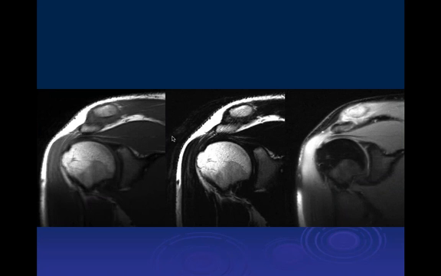Deshali, what do you think of this case? Okay, so we have multiple coronal MRI images of the shoulder, T1, T2, and PD fat set. And within the distal clavicle, there's a lot of bone marrow edema, and there's some fluid signal within the joint space. And then the acromion is relatively inferior to the... Right.